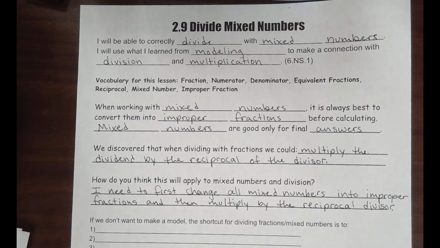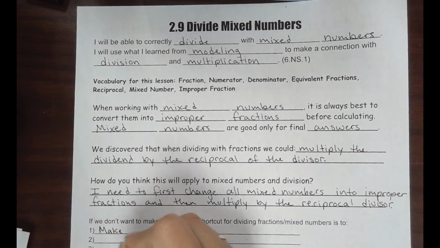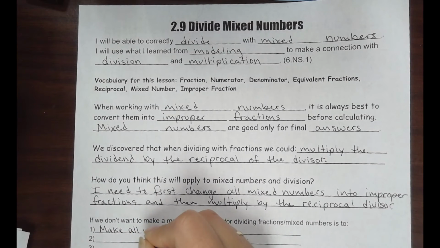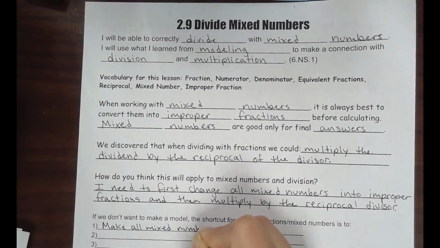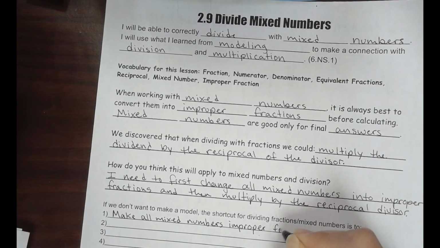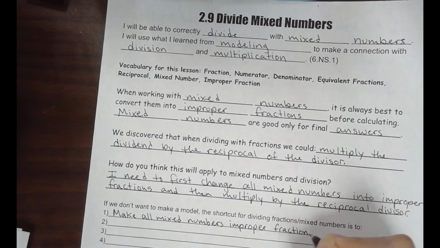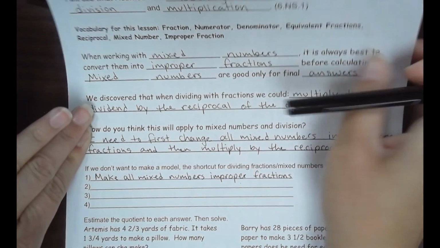So if we don't want to make the model, the shortcut for dividing fractions and mixed numbers is to first make all mixed numbers improper. After we've done that, then we will be able to keep the first, flip the second, change the sign.